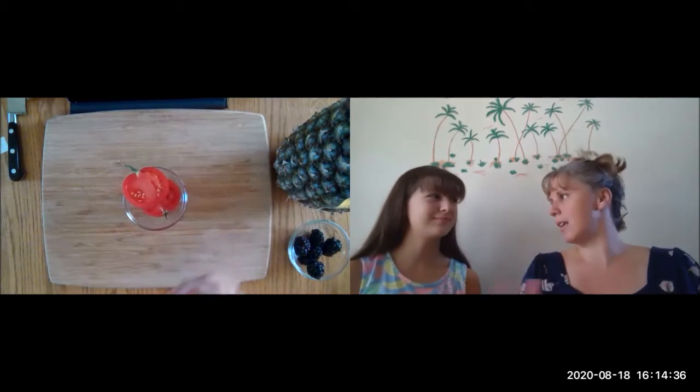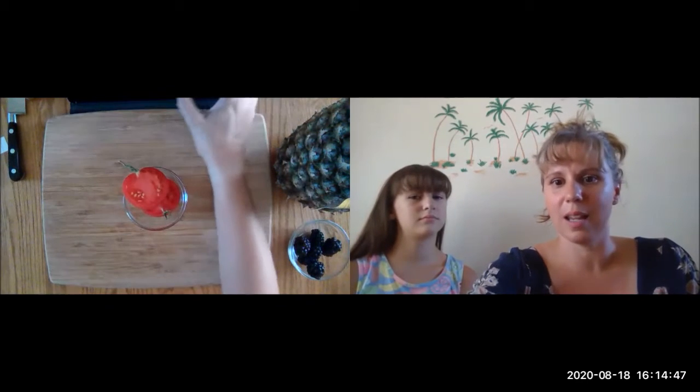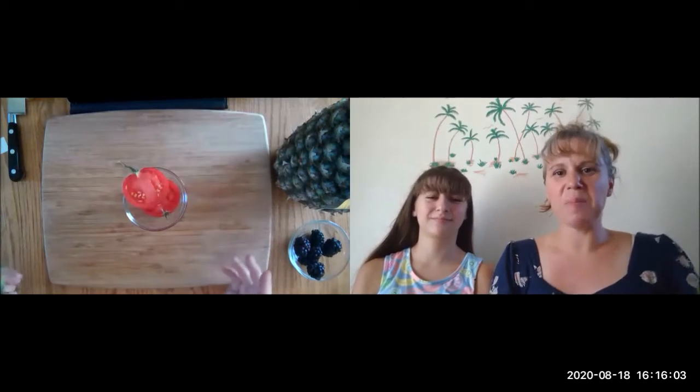Now, tomatoes are likely something that you've grown at home or you've seen grown at school, and tomato blossoms when they grow, actually, hang on a second. I can go get a tomato blossom right this second. Okay, I'm back. Sorry about that.